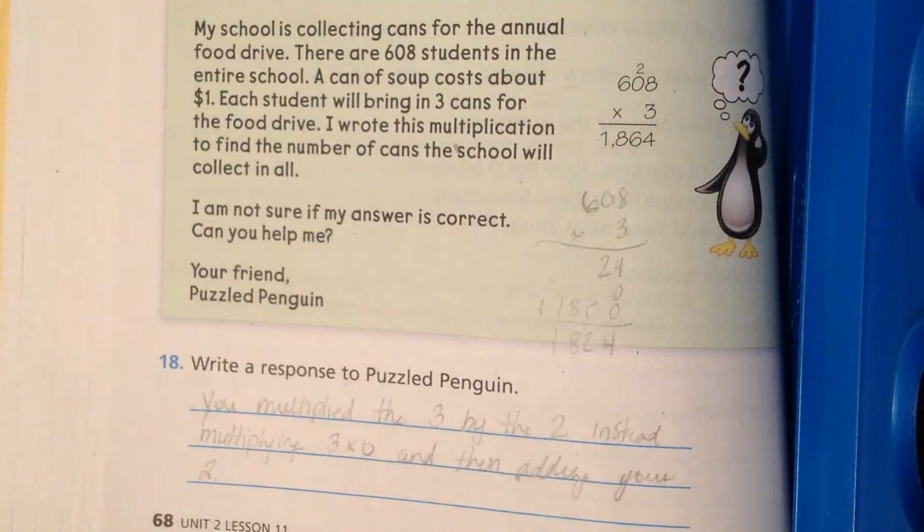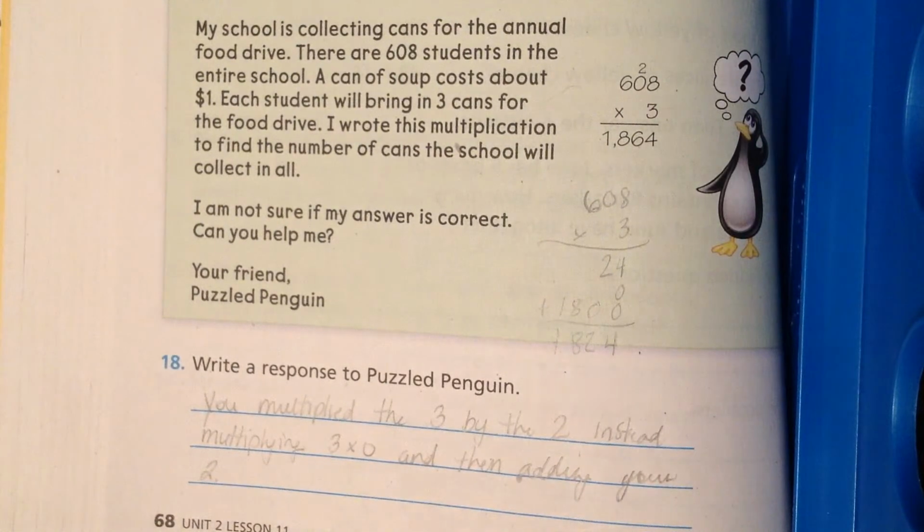So see, I do the problem first to see the comparison.